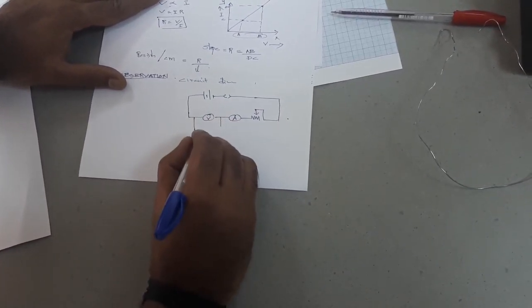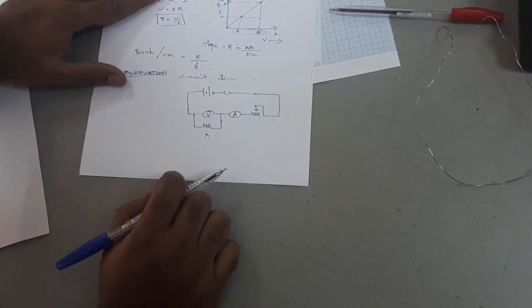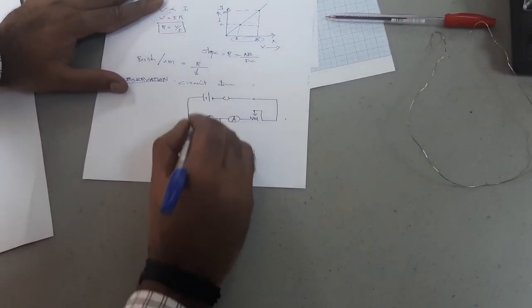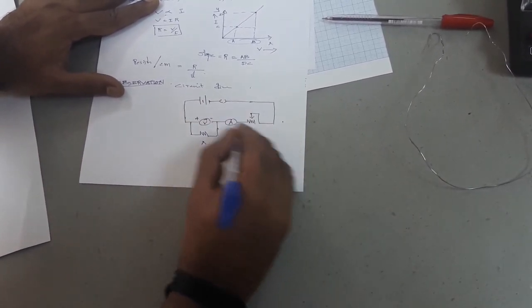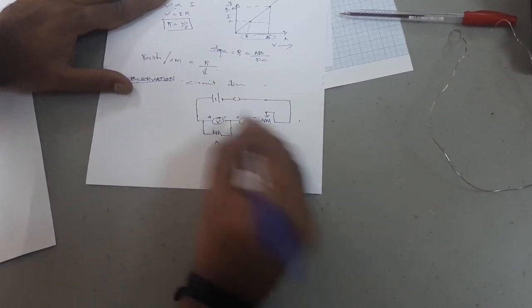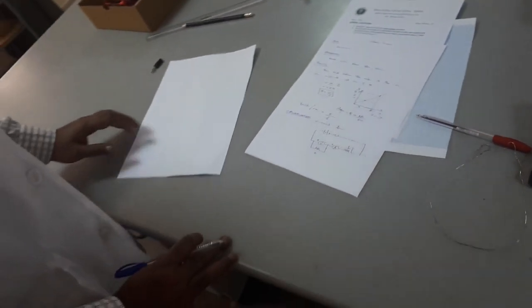Across the voltmeter, that means parallel to the voltmeter, there is the unknown resistance X. Battery positive is connected to positive, and the ammeter negative is connected to negative. So this is the circuit diagram of Ohm's law.